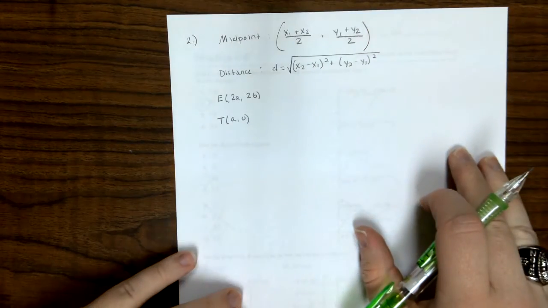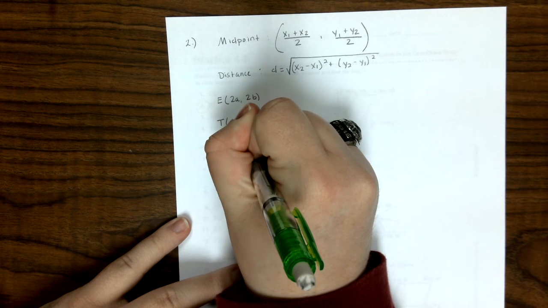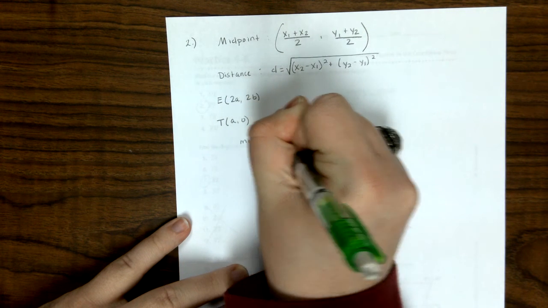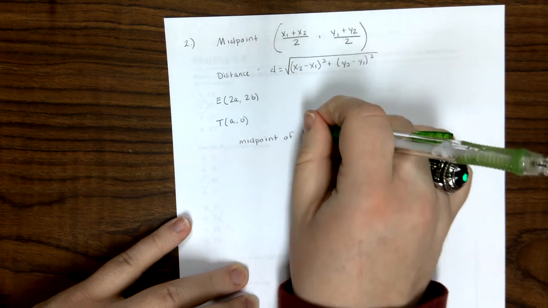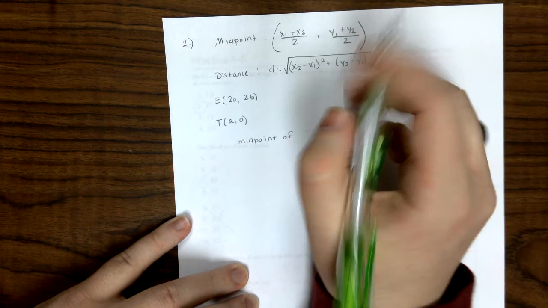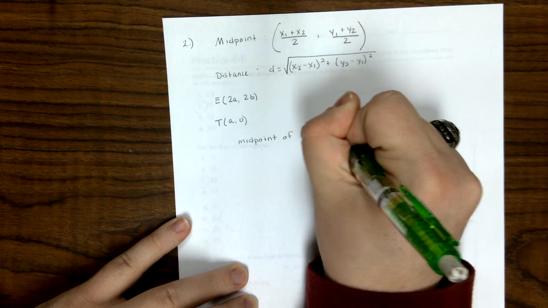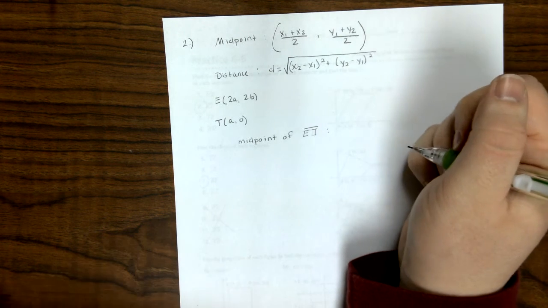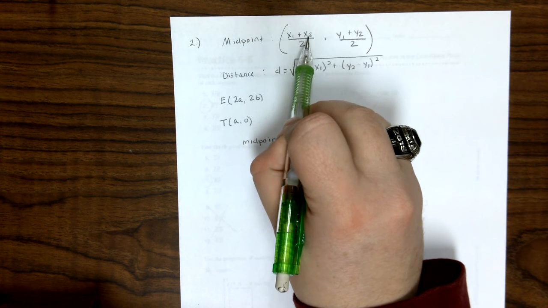Midpoint, let's start there. Midpoint of ET. It doesn't matter the order. Midpoint says you add the x's up on top and divide by 2.